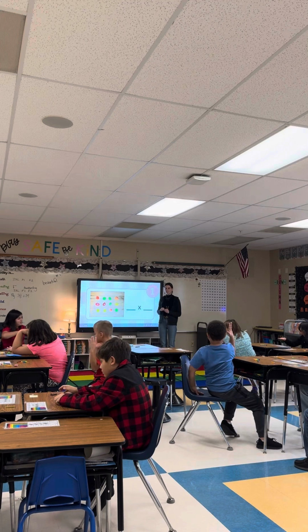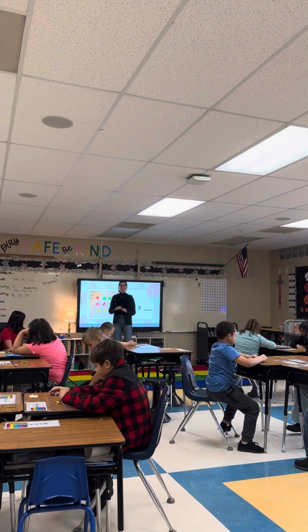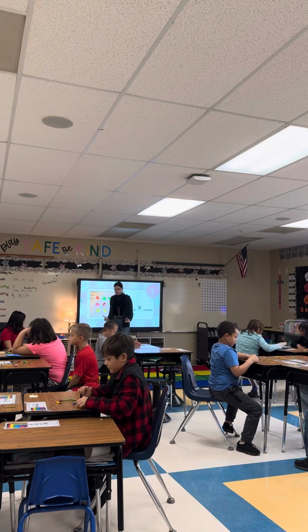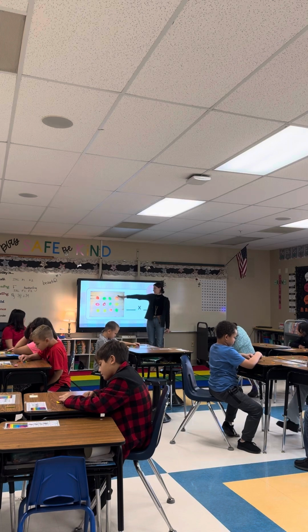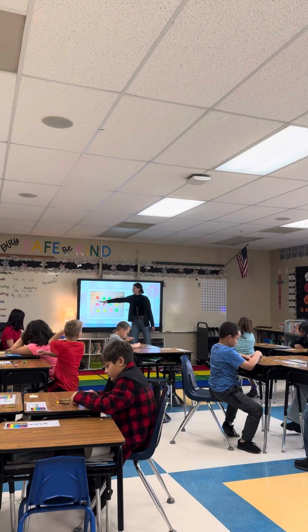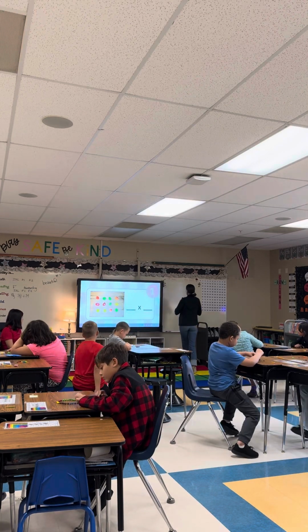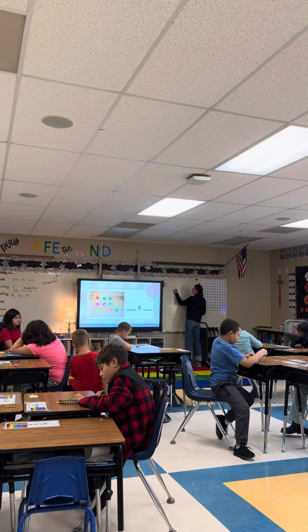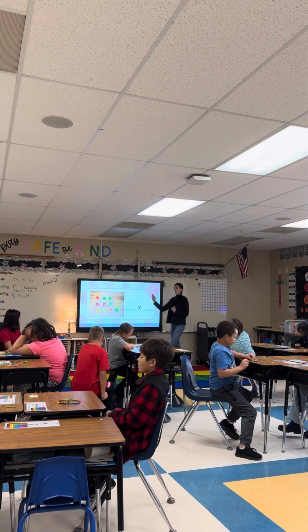Rows. Okay, what comes first in the equation? Rows or columns? Rows come first. So, how many rows do I have? 1, 2, 3. 3 rows. So I'm going to write that. How many columns do I have? 4.